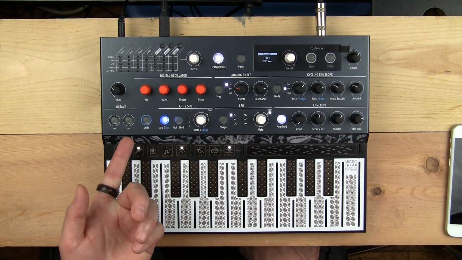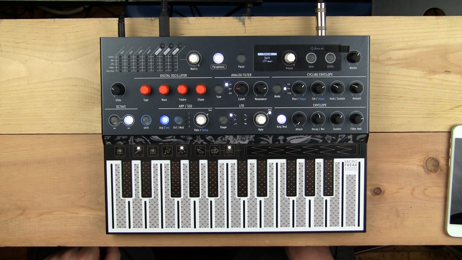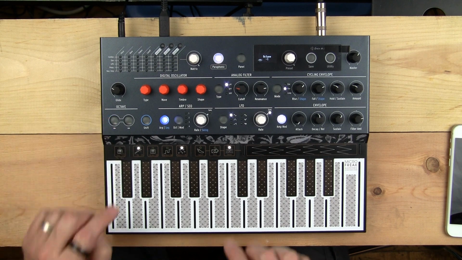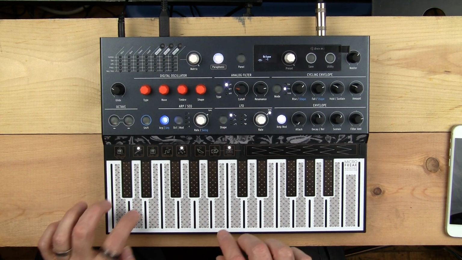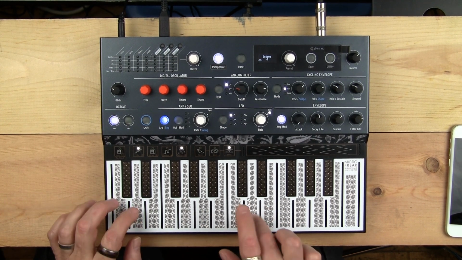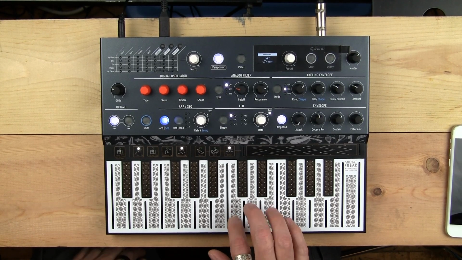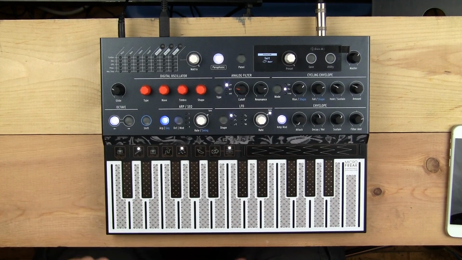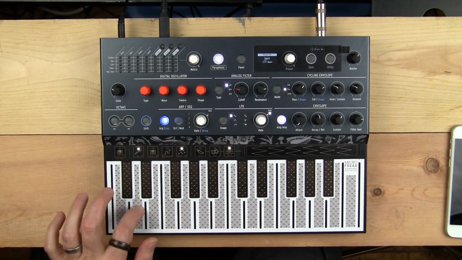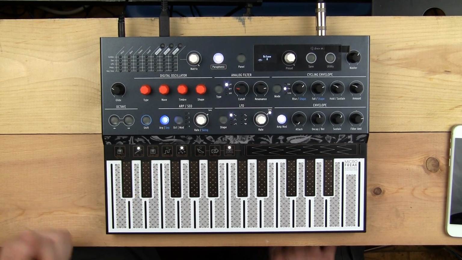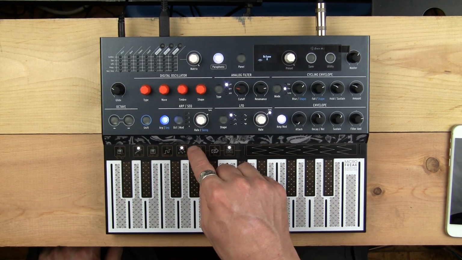And see, by switching the octaves, it doesn't change the sequence, but it does change your performance. So those are 2 cool things.